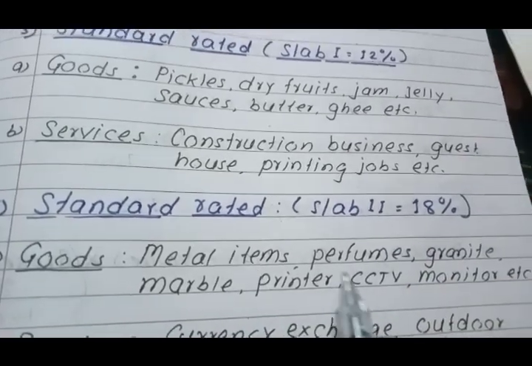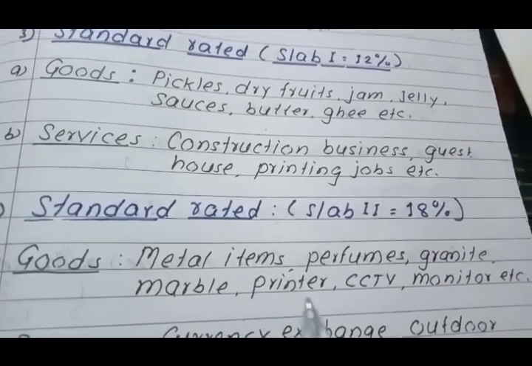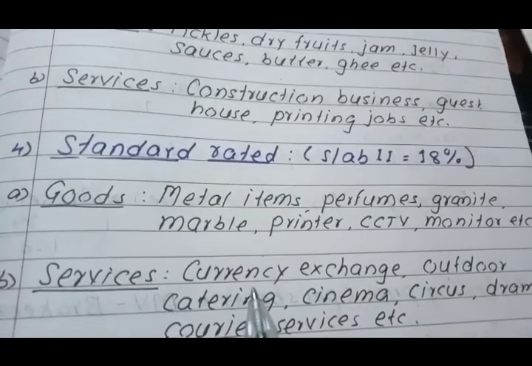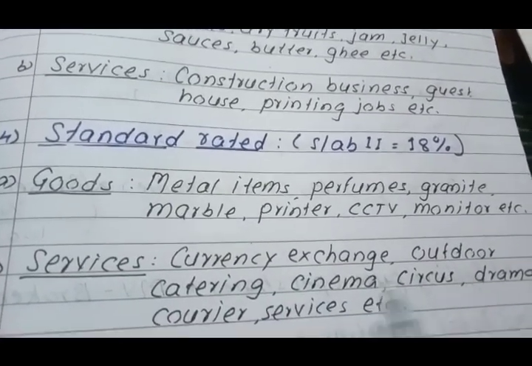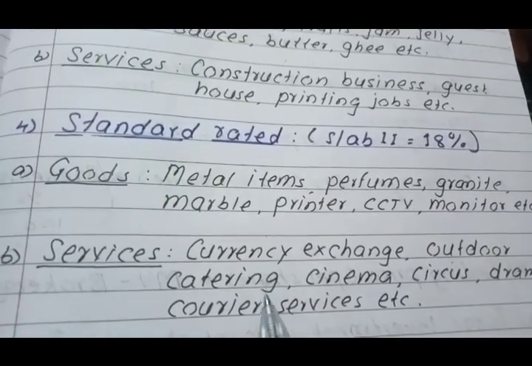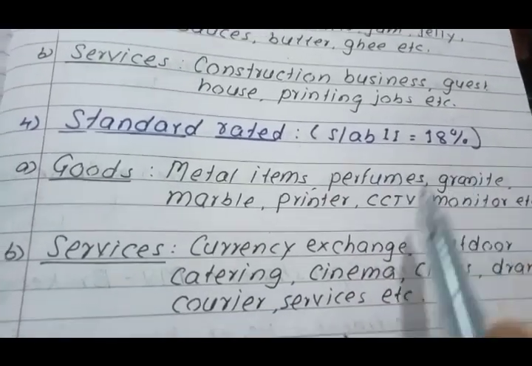Goods: metal items, perfumes, granite, marble, printer, CCTV, monitor, etc. Services: currency exchange, outdoor catering, cinema, circus, drama, courier service, etc. These are slab second, 18%.